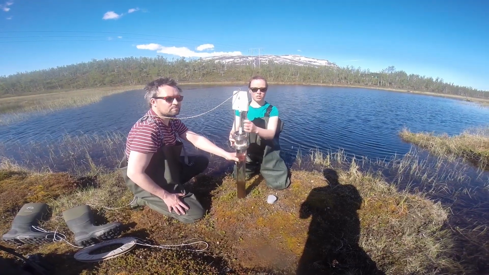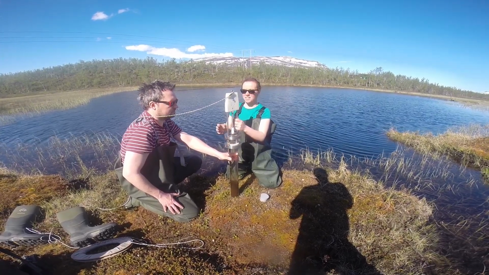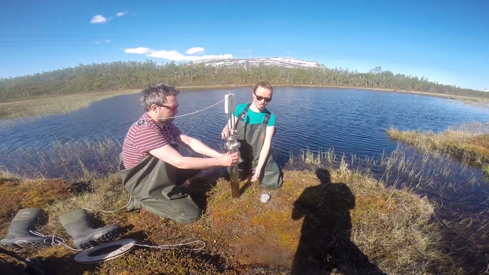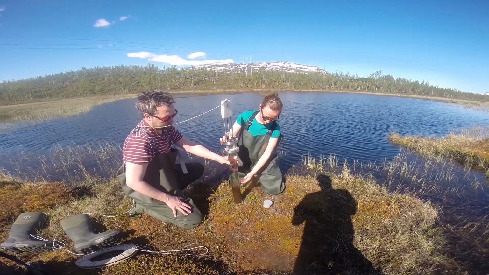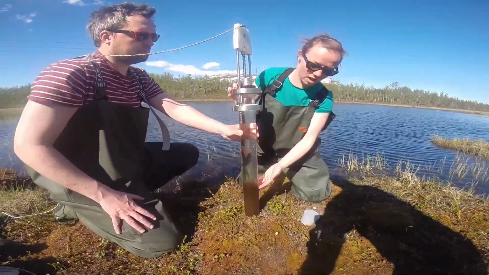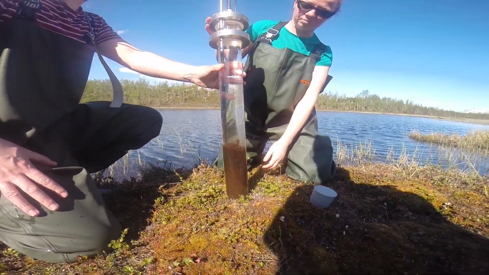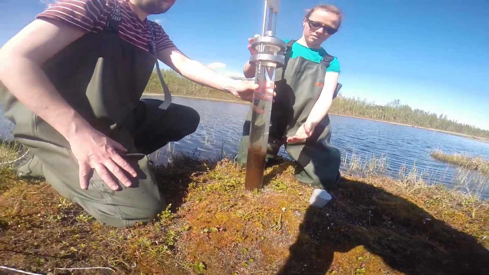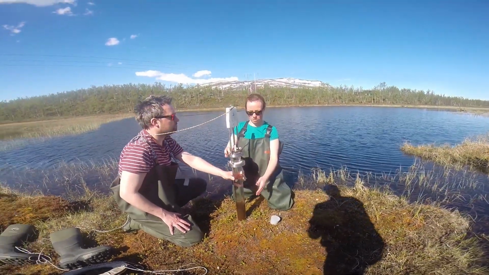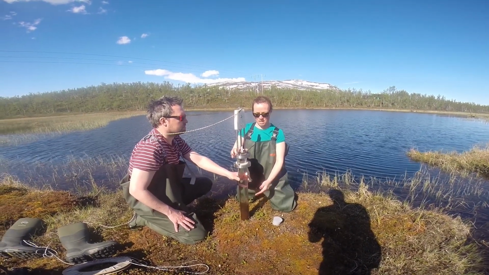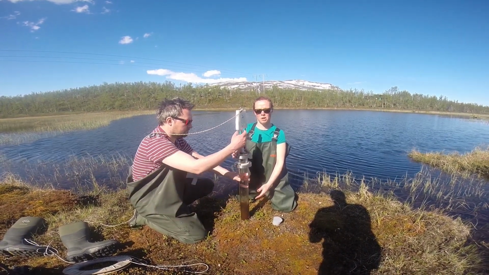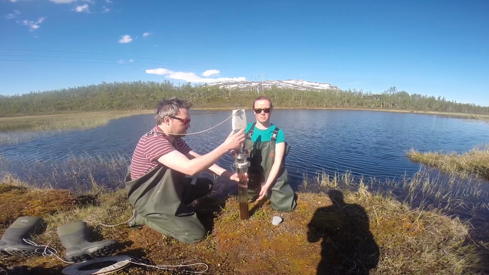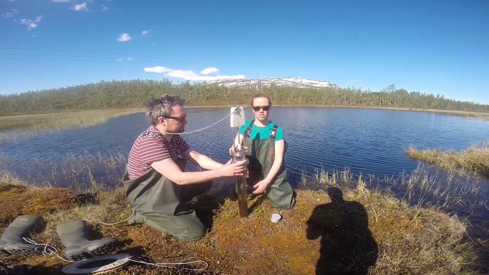Okay, so this is a sediment core we've managed to collect from the bottom of this lake. Sedimentation rates in Arctic lakes are quite low, so this probably represents quite a large period of time, a good few hundred years. What we're going to do is take this out, extrude it, slice it up into little bits, and then measure the amount of carbon and organic matter in that core and the changes.